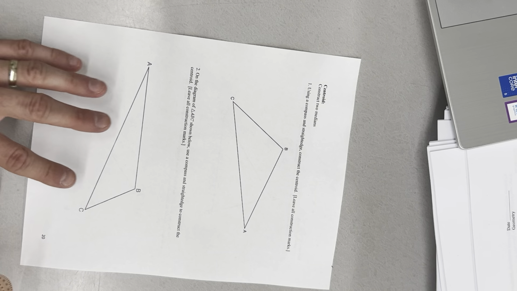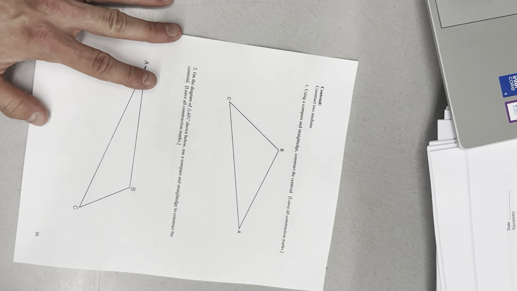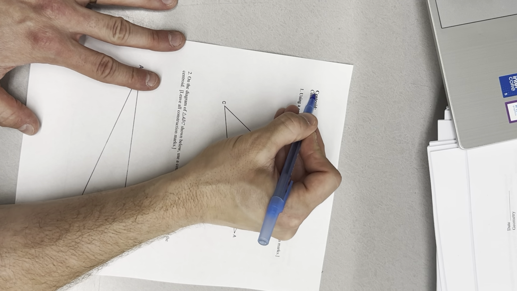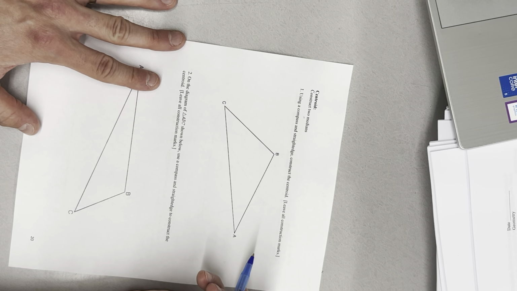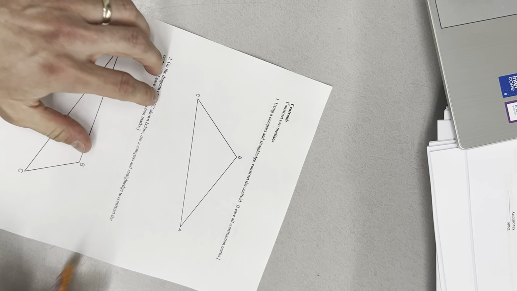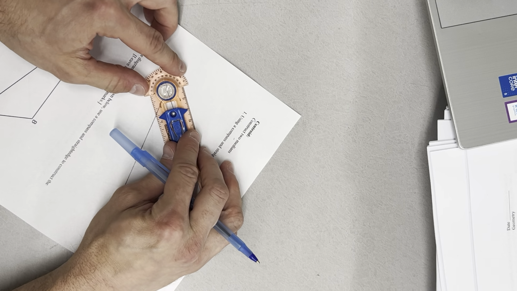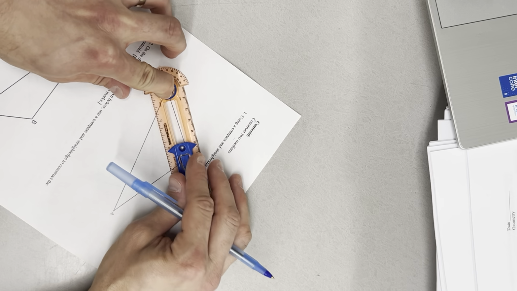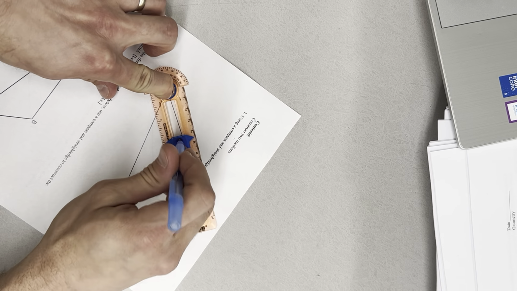All right, we got two more. Centroid, short word, not right angles, consonant, consonant. I need to construct two medians. So a median is a line segment from a vertex to a midpoint. So I'm going to start by finding the midpoint of two of the sides using the perpendicular bisector construction.